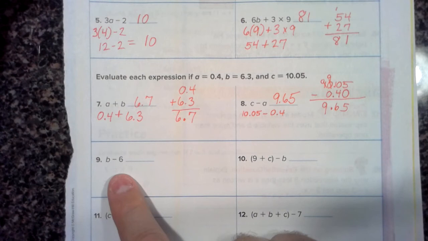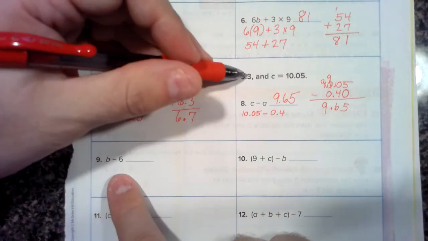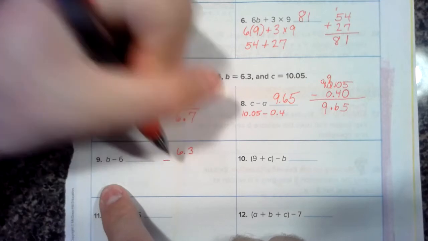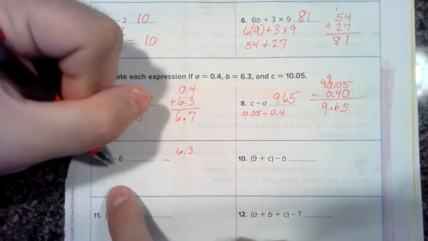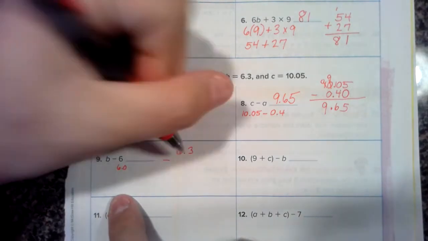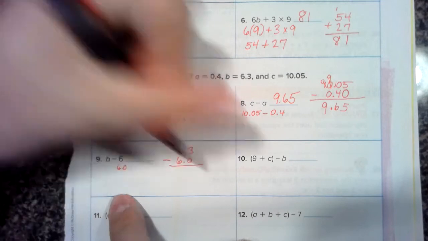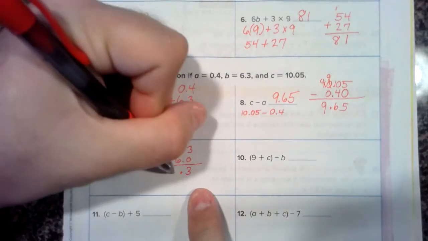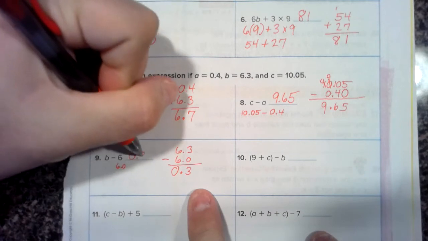B minus 6. So again, B is 6.3. So we just say 6.3 minus the whole number 6. Remember, this is like saying 6.0. So we say 6.0. Subtract it, we get 3. Drop our decimal, and this is 0. So our answer is 3/10.